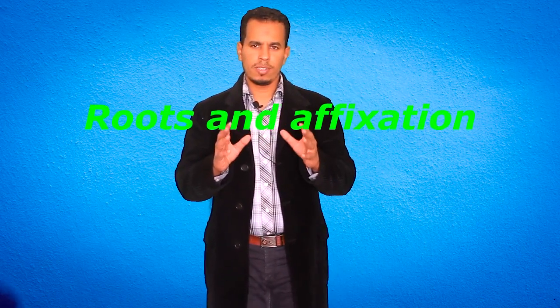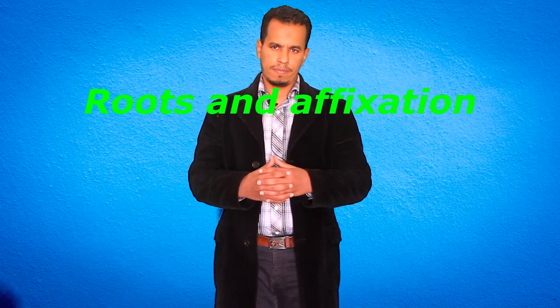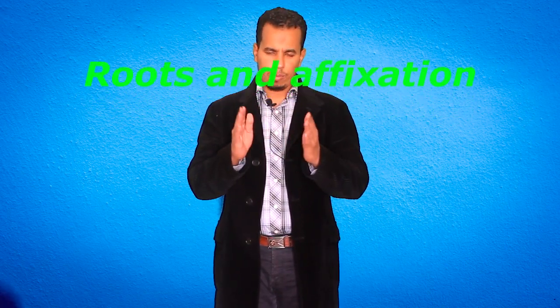The second point is about roots and affixation. As you can notice, sometimes a word has got a root and has got some suffixes and prefixes. So affixation has got to do with prefixes at the beginning, before the word, and affixes which are appended to the word. And that's about affixation and roots.